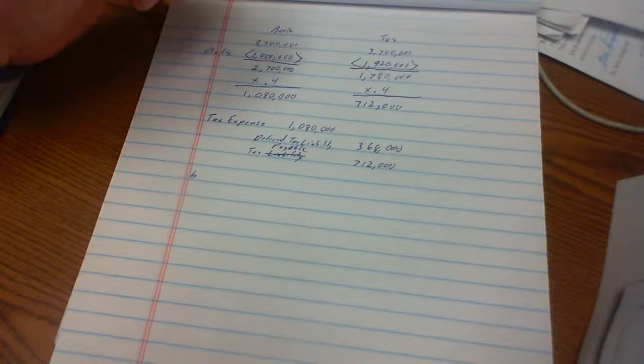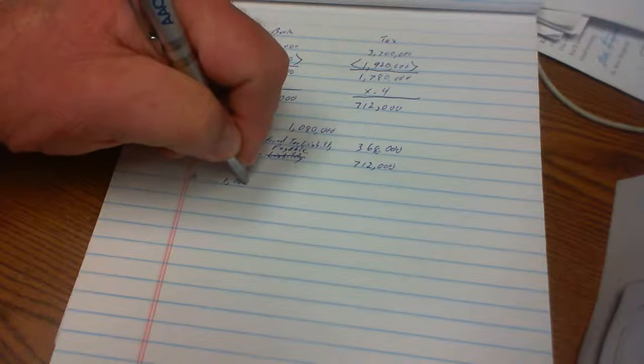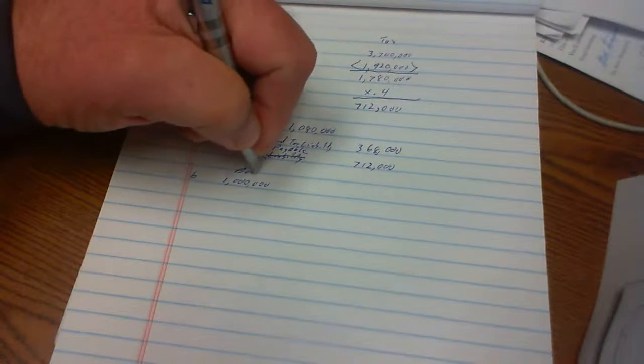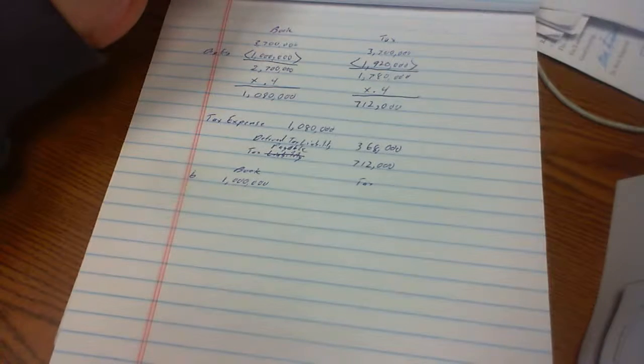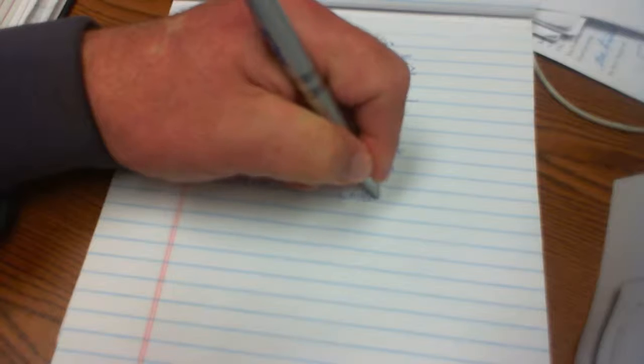And so in year 1, we're going to have the same depreciation expense of $1 million for book purposes. Again, this will be book. And for tax purposes, our depreciation expense will be $6 million times 20%, and that will be $1,200,000.